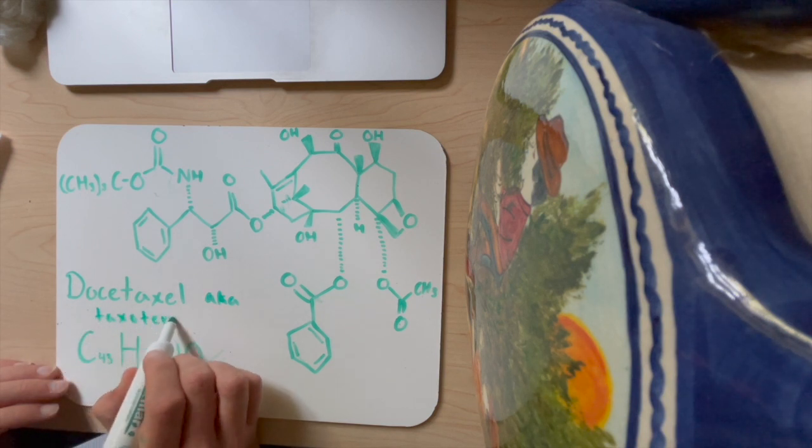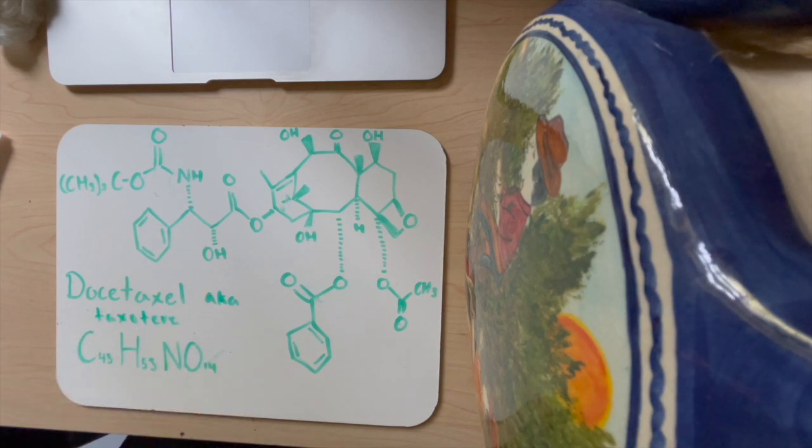Docetaxel, or Taxotere, is a strong chemotherapy drug used to treat many types of cancer. Chemotherapy drugs target cells that divide rapidly and kill them, and this makes them an effective treatment against cancer.